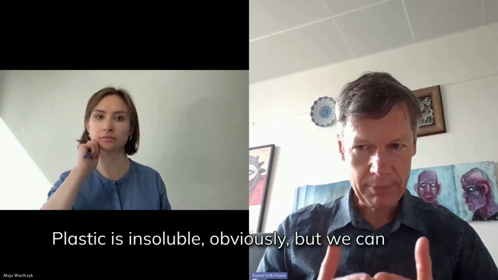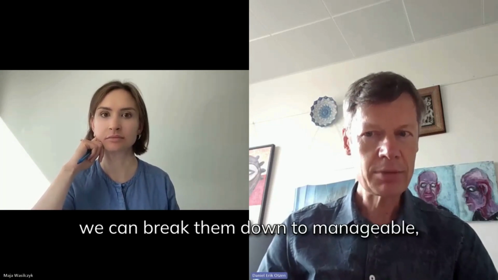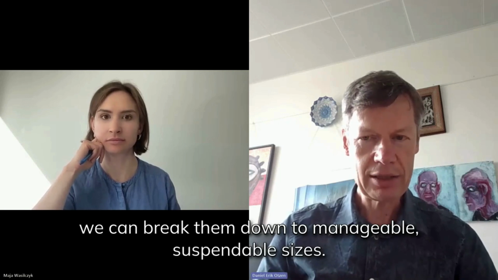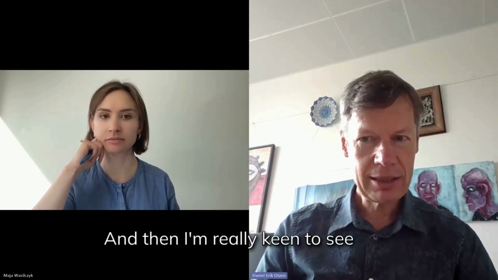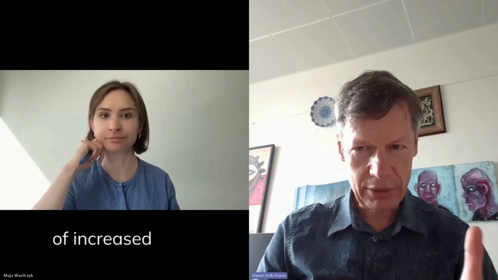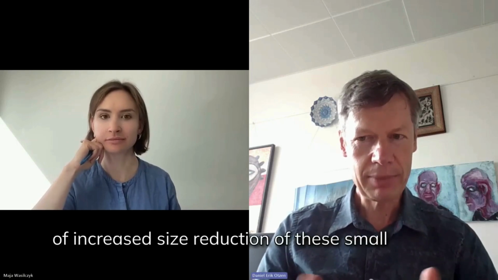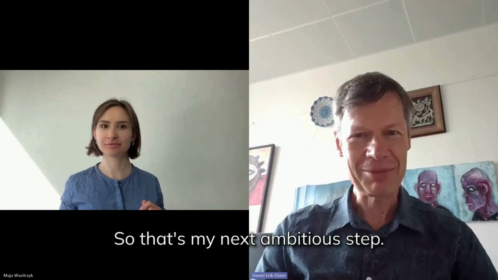Plastic is insoluble, obviously, but before we expose the plastic to enzymes for analysis, we can break it down to manageable, suspendable sizes. And then I'm really keen to see how we can monitor the depolymerization, or the sort of increased size reduction, of these small plastic pieces by FIDA in a very direct fashion. So that's my next ambitious step.